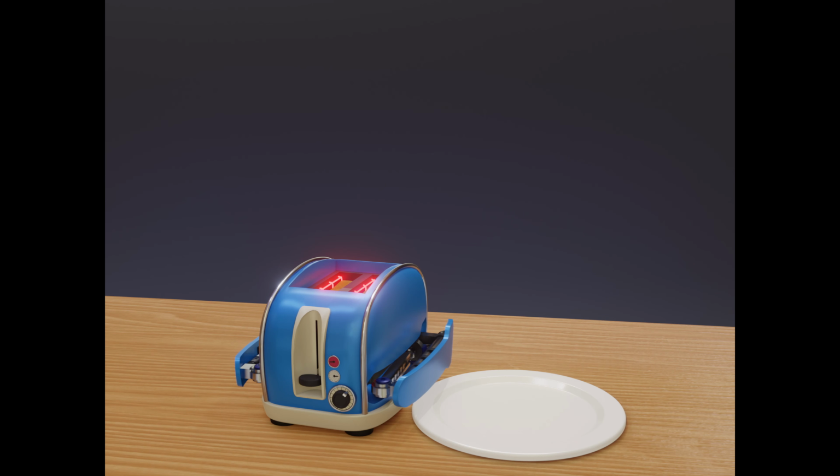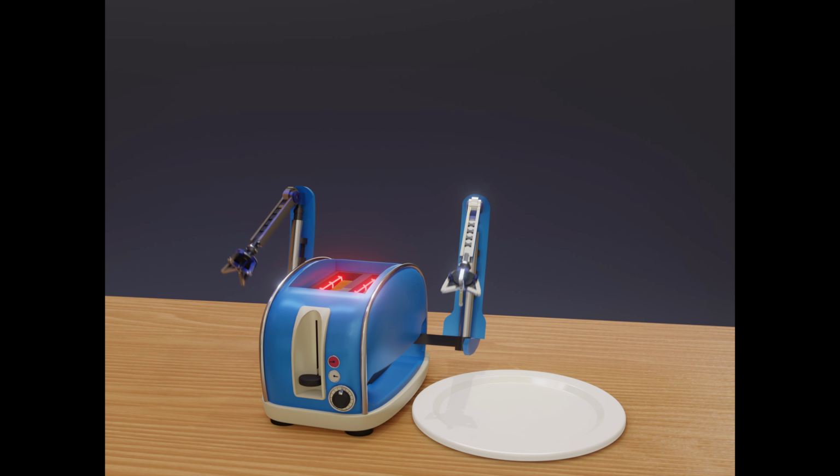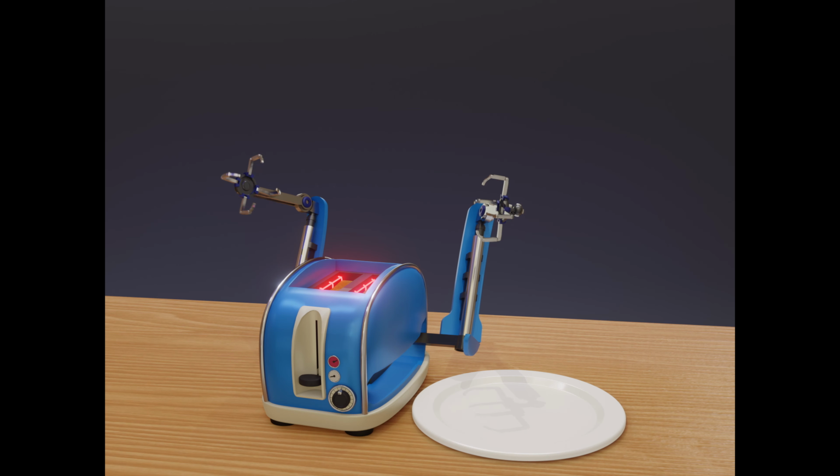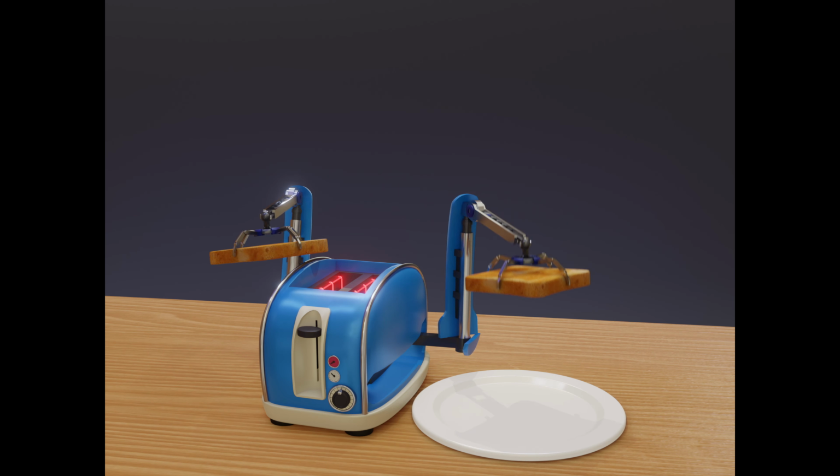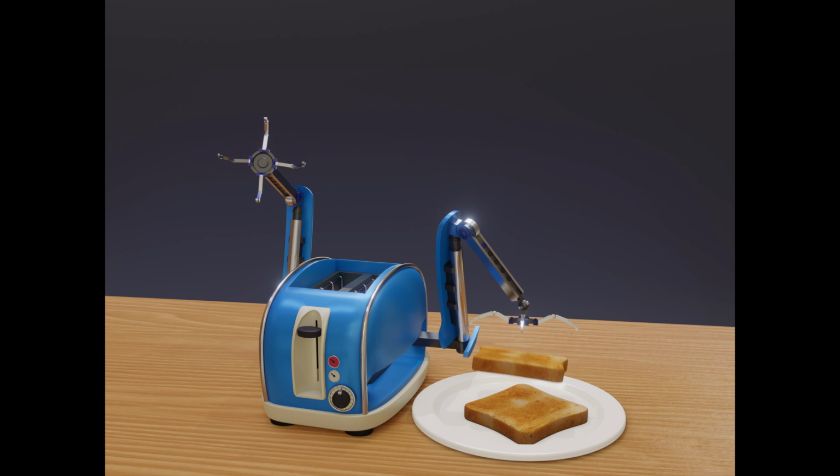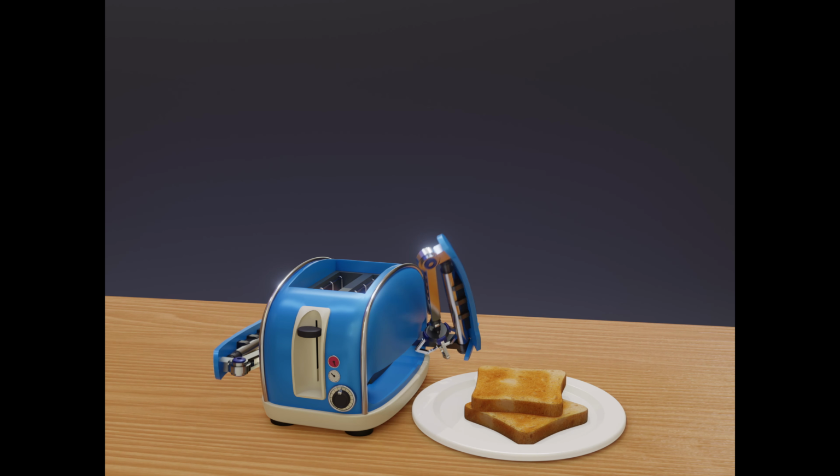Hey, what's up? In this series I'm going to show you how you can take this normal toaster model in Blender and turn it into a robot. We're going to do the modeling, the rigging and the animation, everything complete in this series.